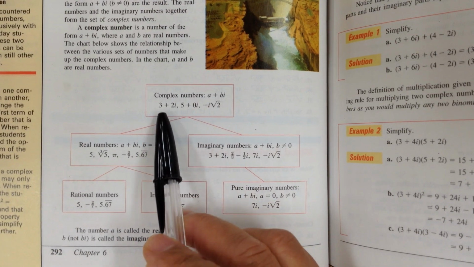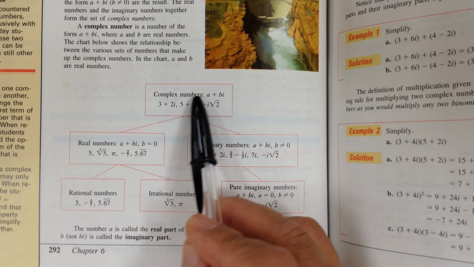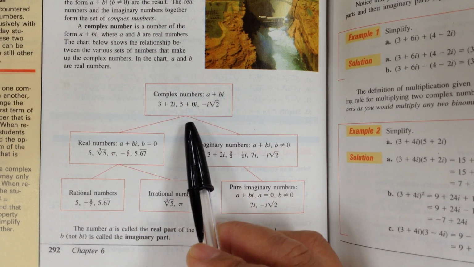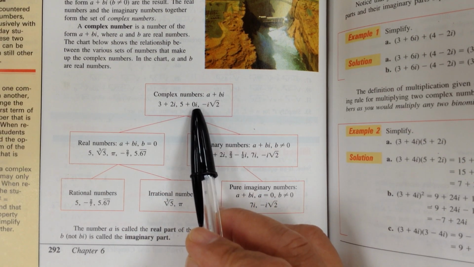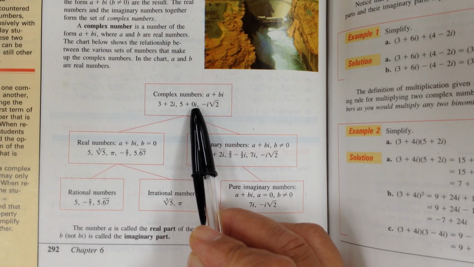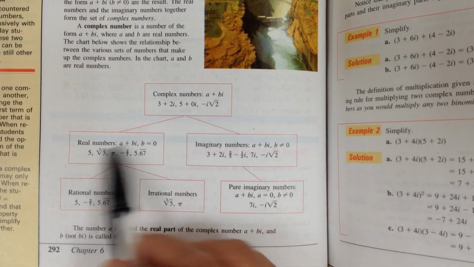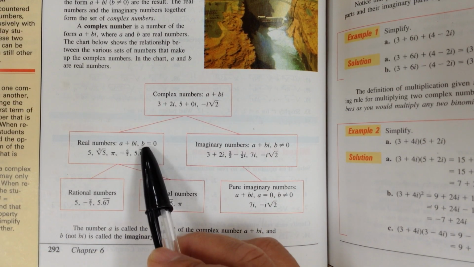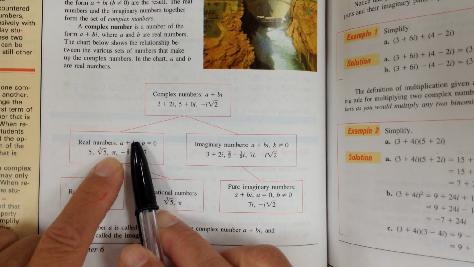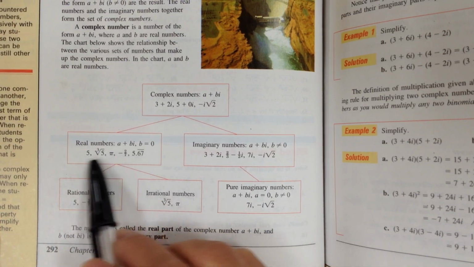So here are some examples. Here's your real part, imaginary part. So this is a complex number, again comprised of the real part and the imaginary part. But in some cases, you can have 0 in the imaginary part, right? Now, you can break the complex number down into two parts. If b equals 0, you don't have the imaginary part, so you just have a. So a is a real part. This is an example of a real number.